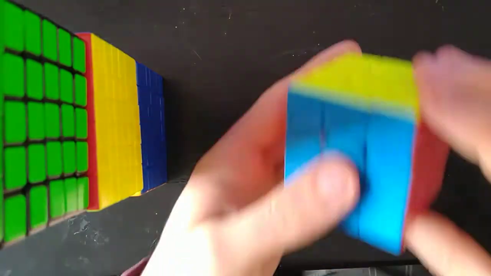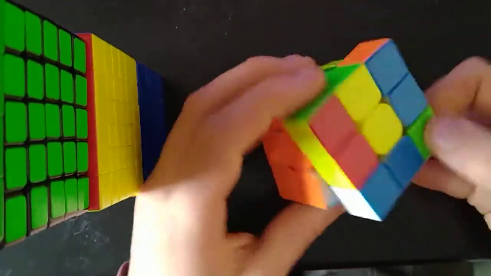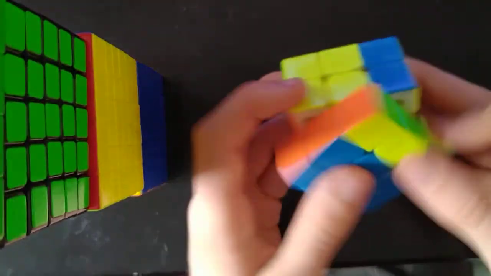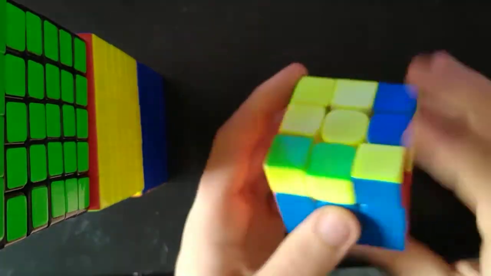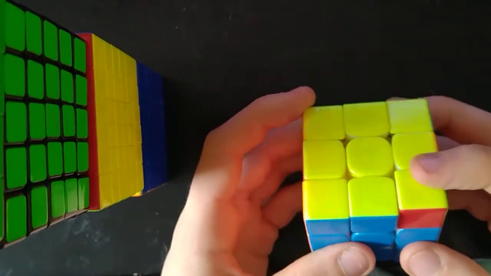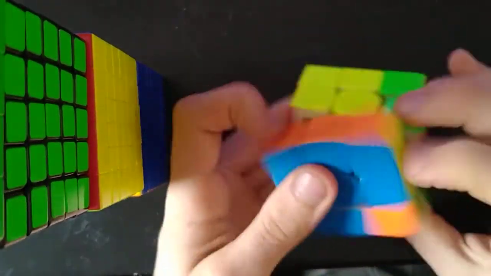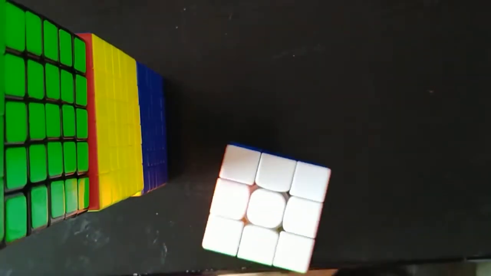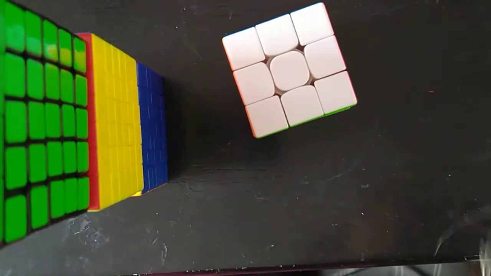Well, as people know, the standard Y perm is just one alg. There's two pretty fast ones, there's the one which I tend to use, and then there's the first half of the Y perm. Man, this thing is just long. So just, oh god.